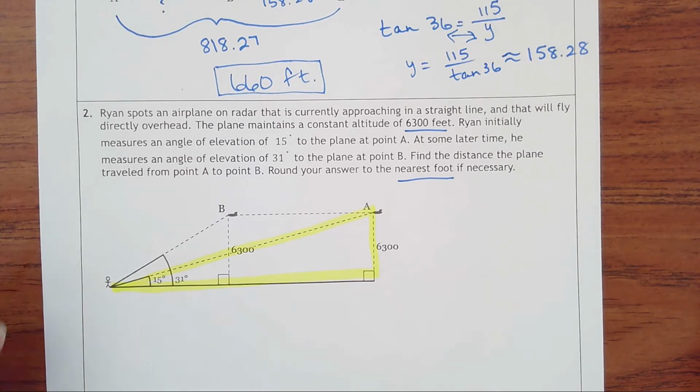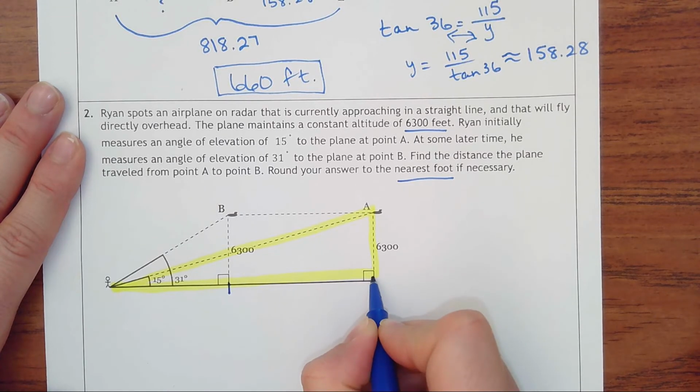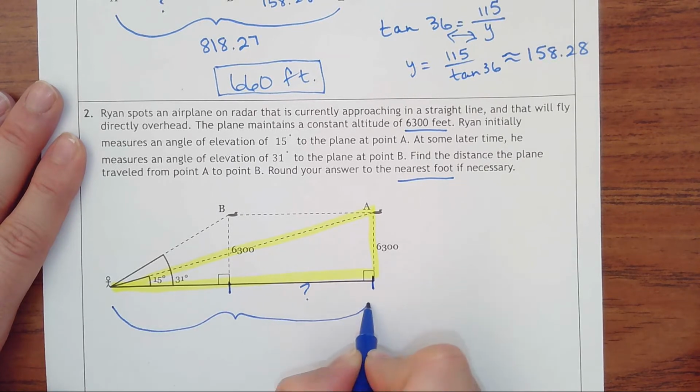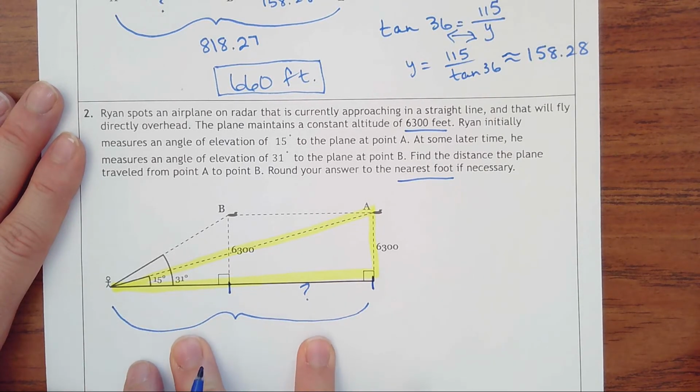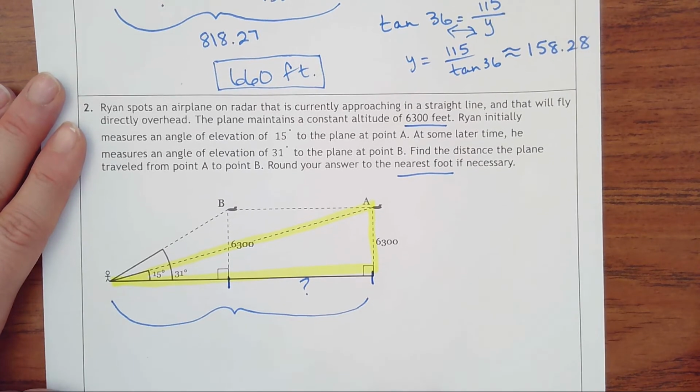And so what I'm going to have to do here is, again, I'm trying to find here to here. But this whole triangle is going to find me from Ryan to where plane A's at. So I'll have to find that. Then I'll have to use the second triangle, I'll subtract, and that'll leave me with this.